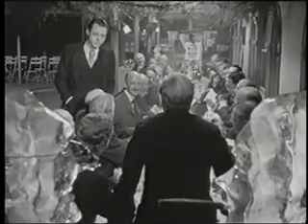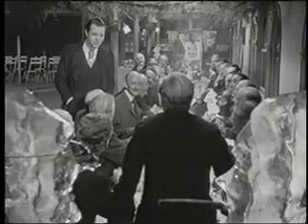The focal length of the lens you choose will also have an effect on depth of field. Wide-angle lenses have more depth of field than telephoto lenses. So a 10mm lens has more depth of field than a 25mm lens, which has more depth of field than a 75mm lens. Here's another deep focus shot from Citizen Kane, where everything from the foreground to the background is in focus. This is achieved by using a wide-angle lens.